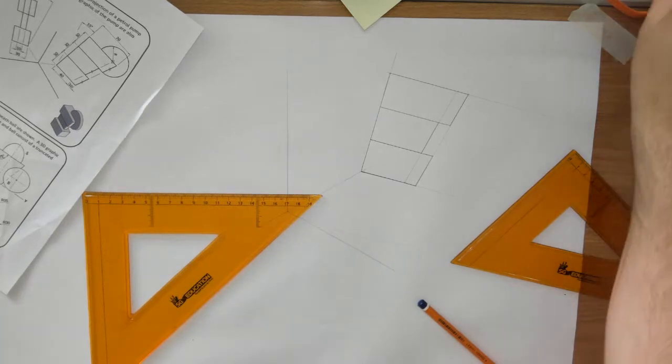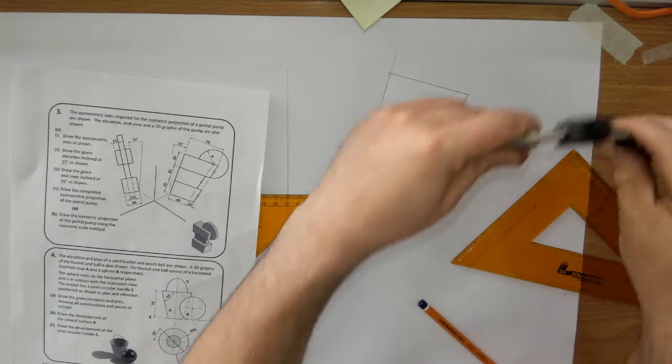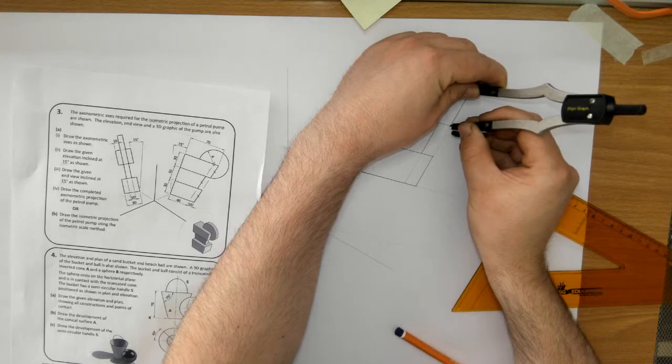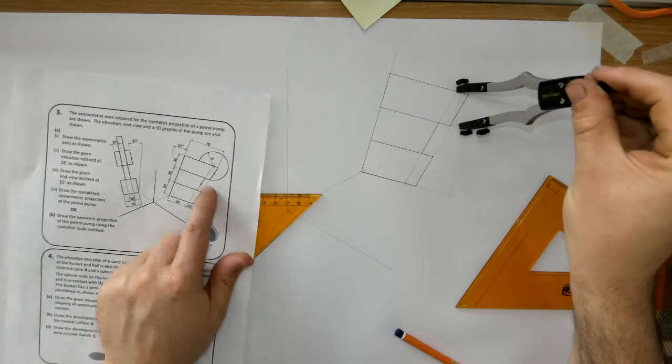Now, the final thing we have to do in our elevation is drawing this circle here. So here's the start point of the center, and there's a point on the petrol pump for its radius. So there we go.